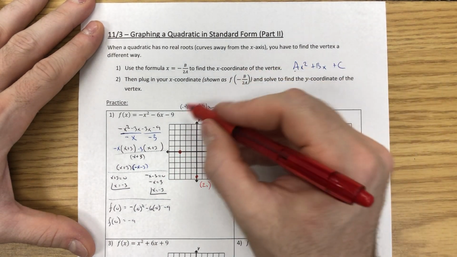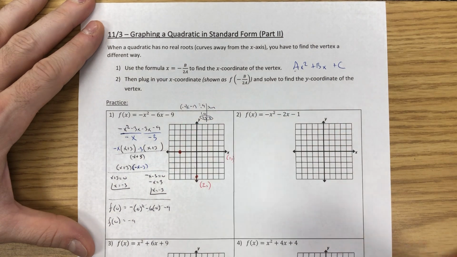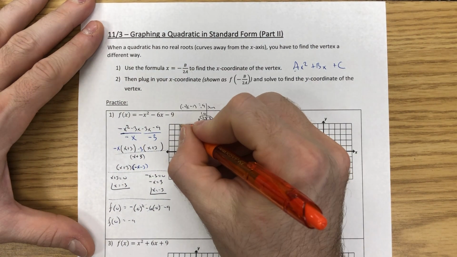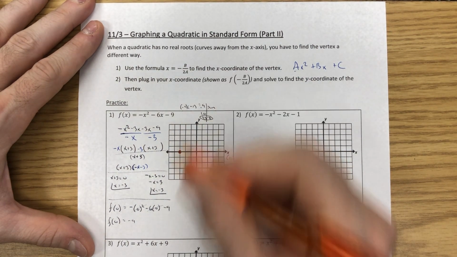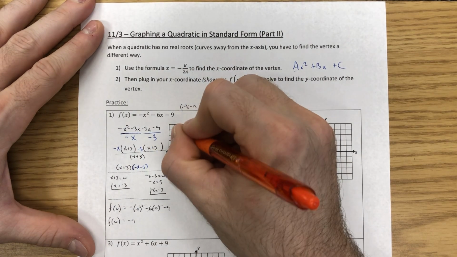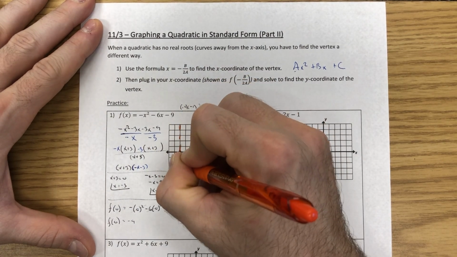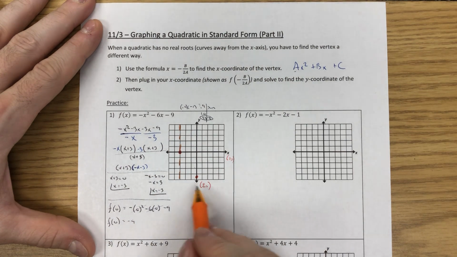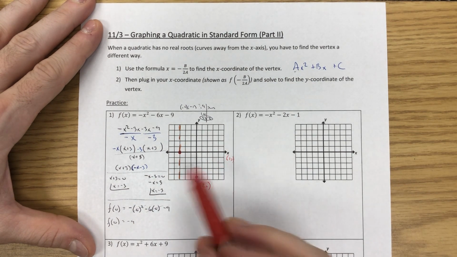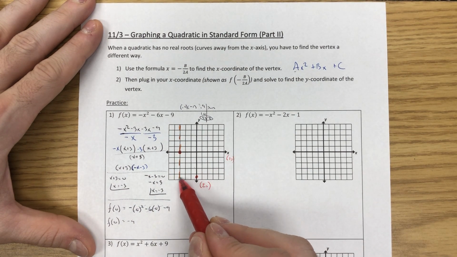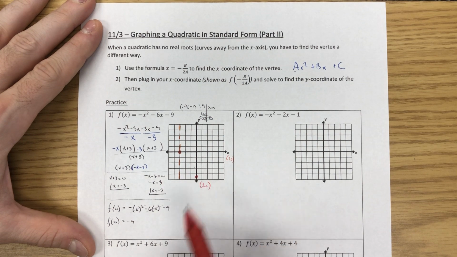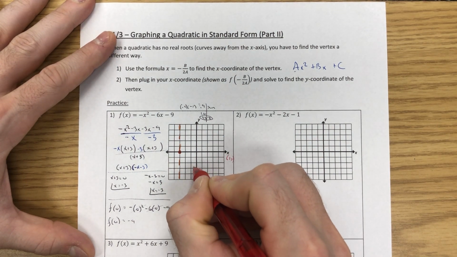Awesome. And the magic of this is that if I draw my axis of symmetry through here, we know that it reflects. So there'd be another point 1, 2, 3 to the left that would curve through there.